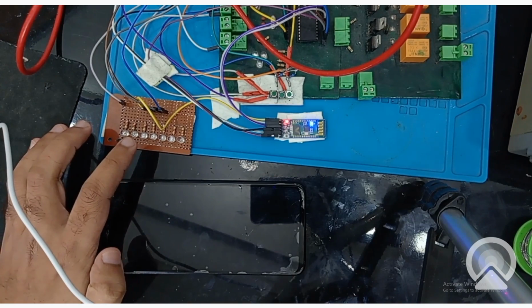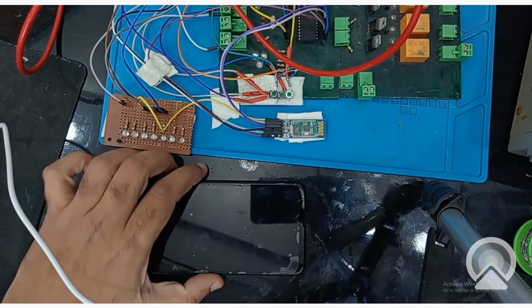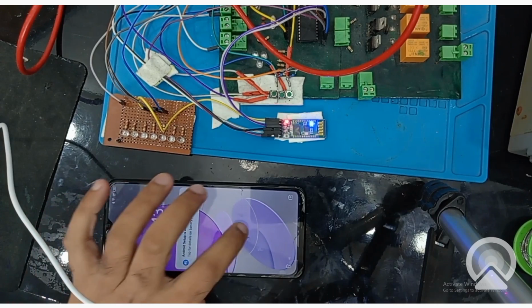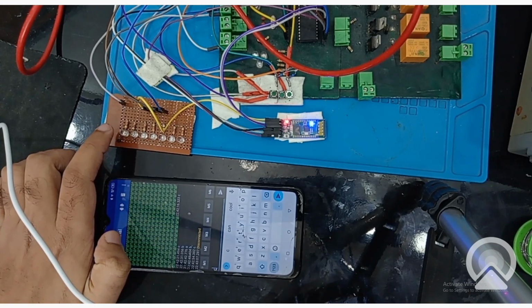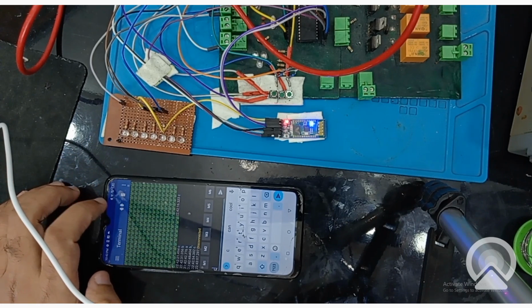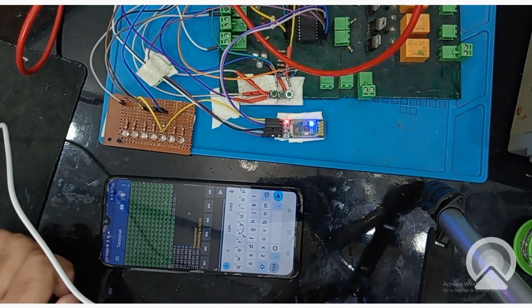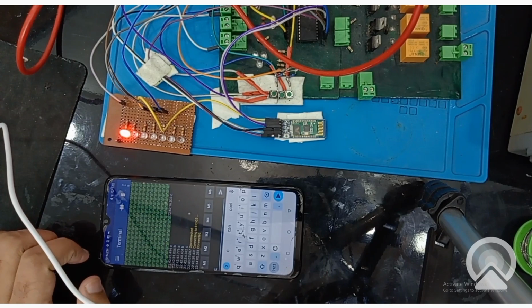These are our LEDs. This is the HC-05 module and this is a mobile phone, and I have shown you how to install the app. Now let's connect it. See, the state LED is right now off, but as soon as it is connected, it will turn on. See, now it's on because it shows that it's connected.